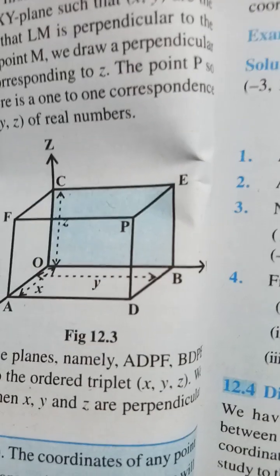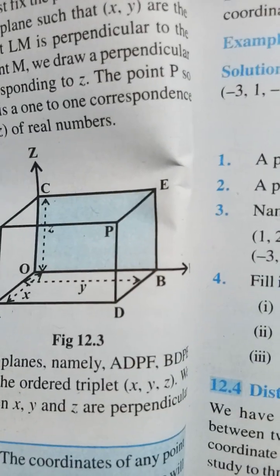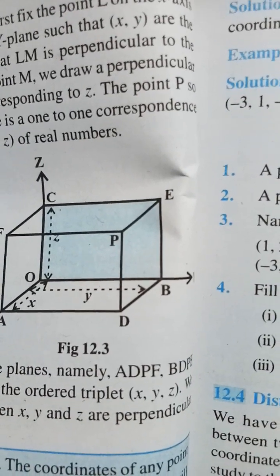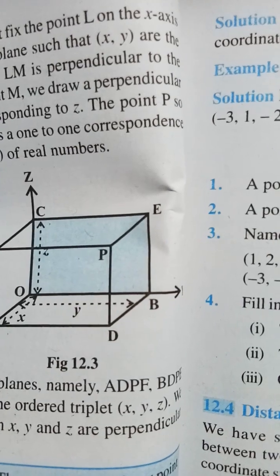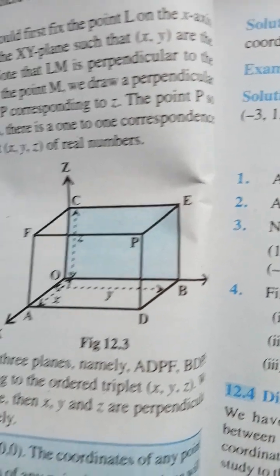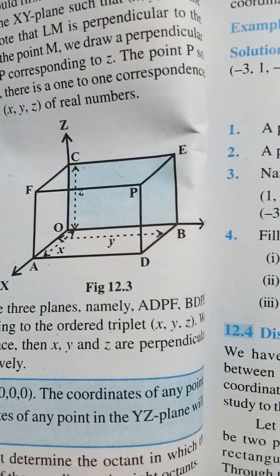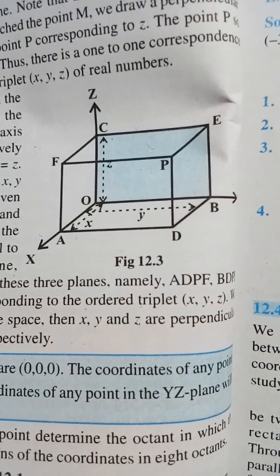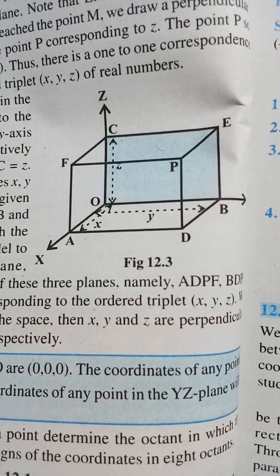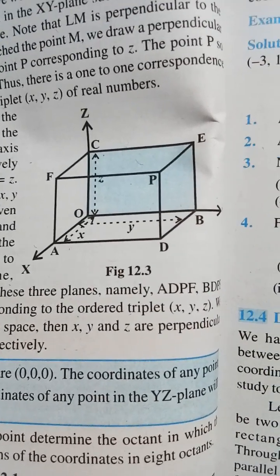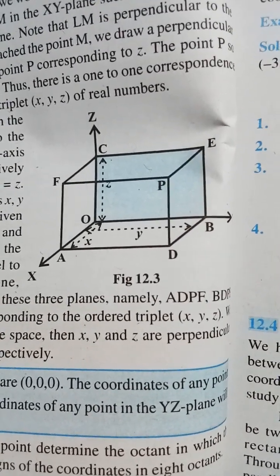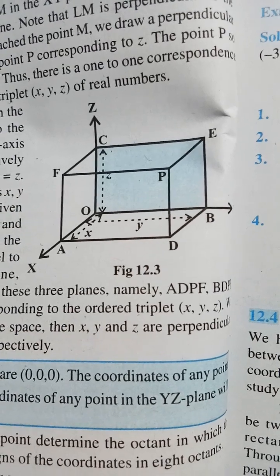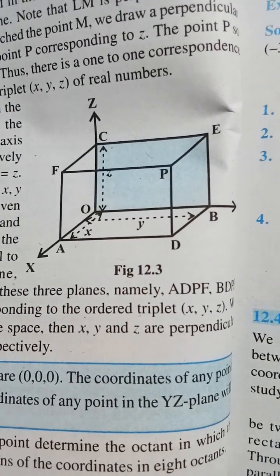Alternatively, through the point P in space, we draw three planes parallel to the coordinate planes, meeting the x-axis, y-axis and z-axis in the points A, B and C respectively, as in Figure 12.3. Let OA be equal to x, OB be equal to y and OC be equal to z. Then the point P will have the coordinates x, y and z. We write P(x, y, z).